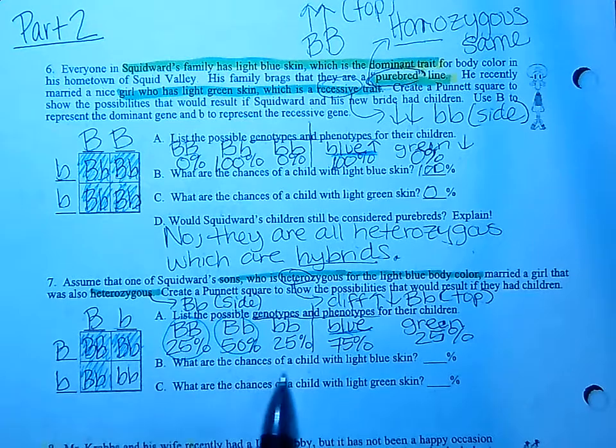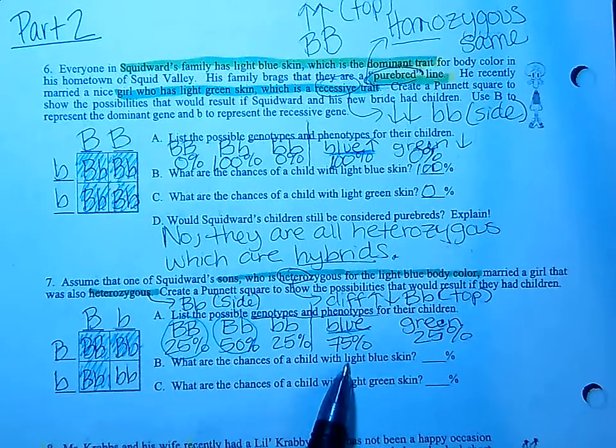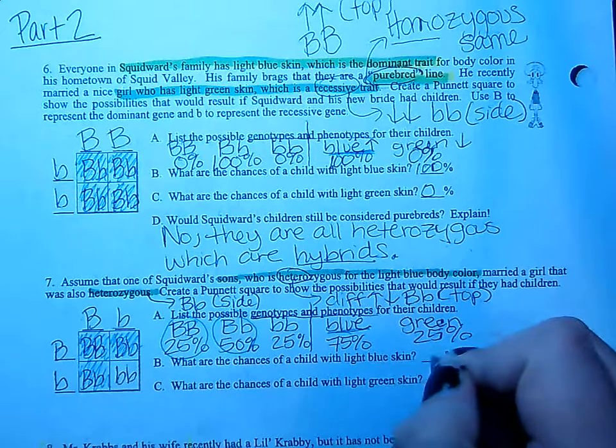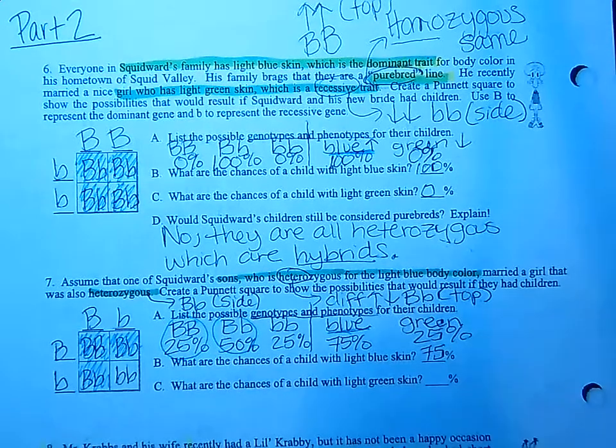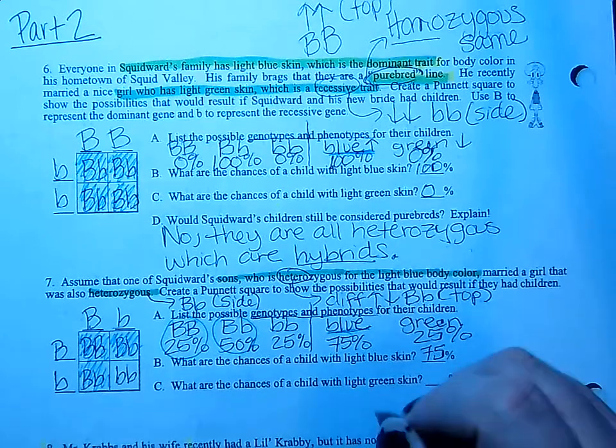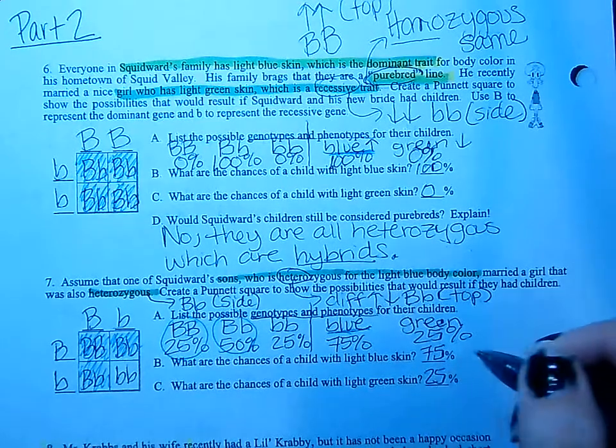So B, what is the chance of a child with light blue skin? You should have 75%. And letter C, what are the chances of a child with light green skin? 25%.